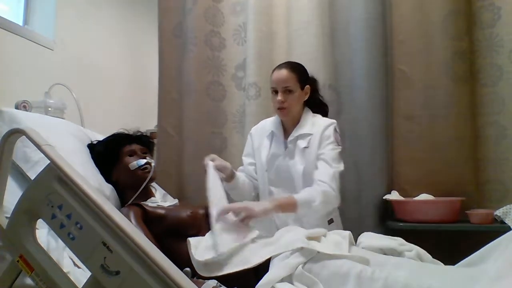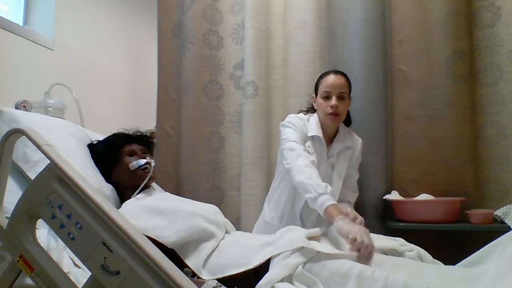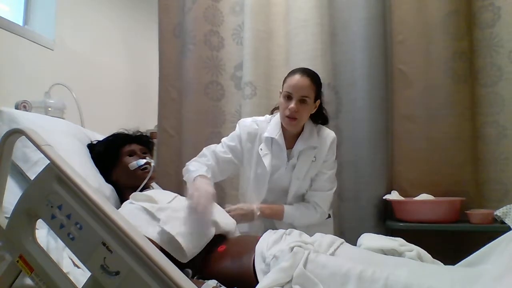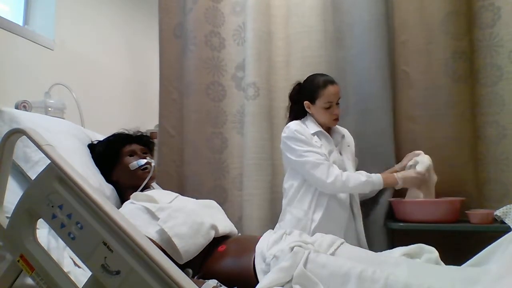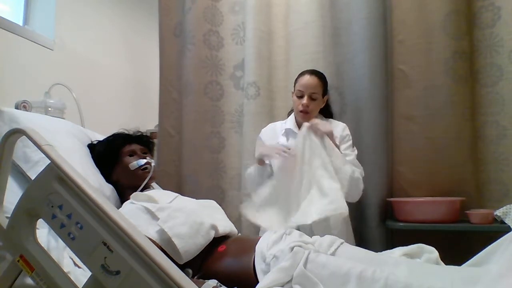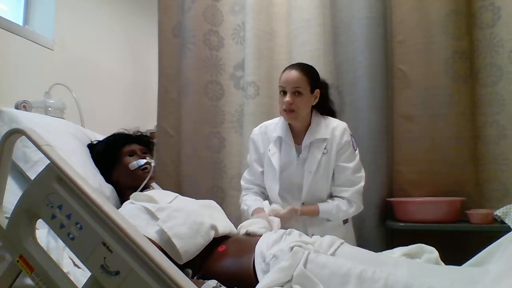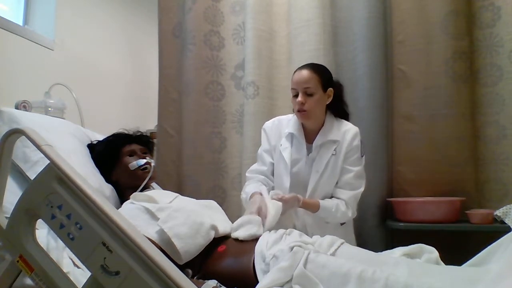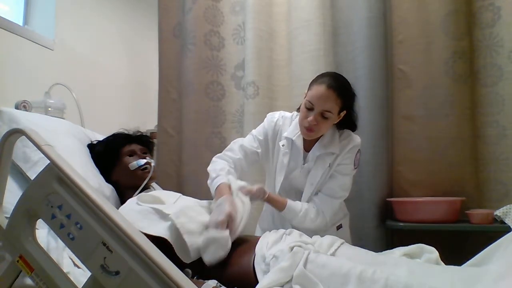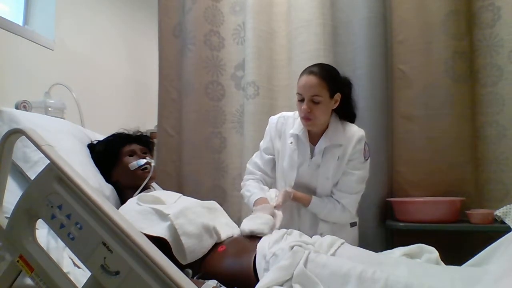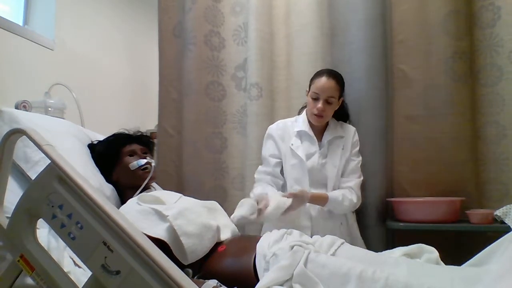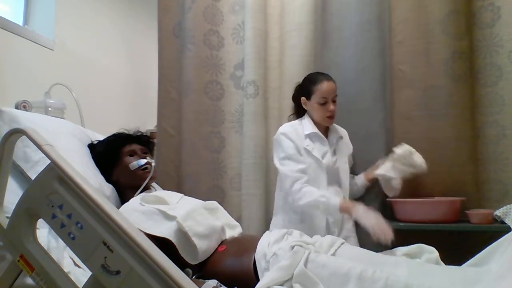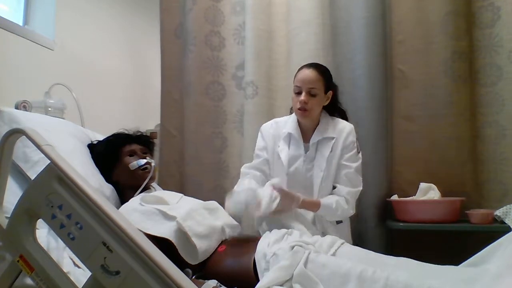And then I'm going to cover my patient, as privacy. And then I'm just going to clean the abdomen. Again, while I'm cleaning my patient, I'm assessing everything, assessing the whole skin to see if there's irritation, redness, swelling. And then I just pat dry my patient.